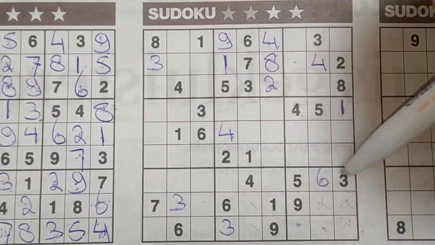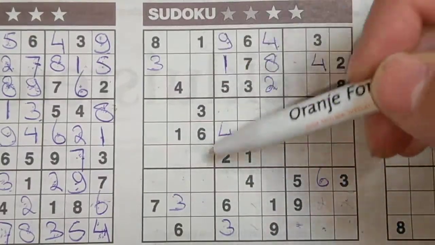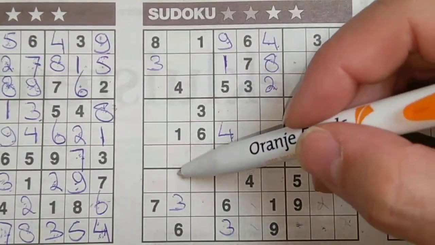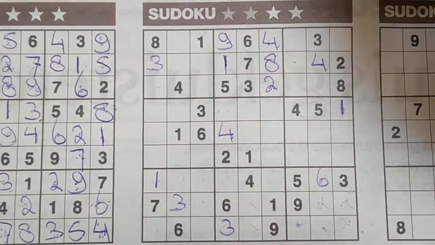So in this row, the only 3 places for the 1 should be here, here or there. But I see here 1, no 1 there. Here also 1, no 1 there. Only place for the 1 should be there.